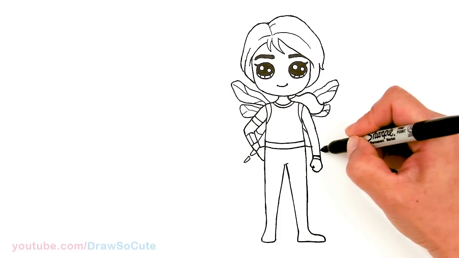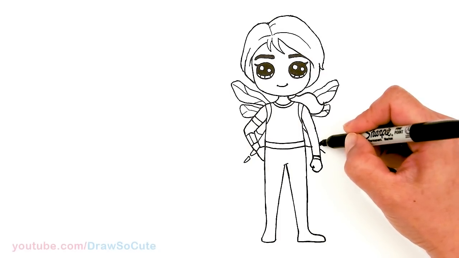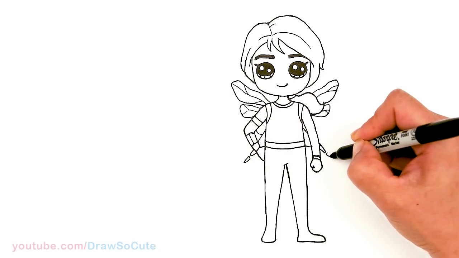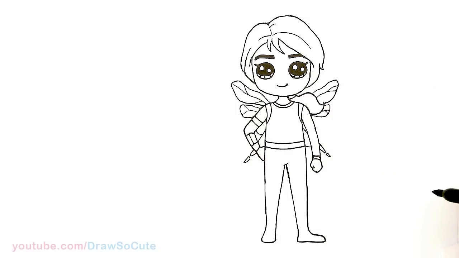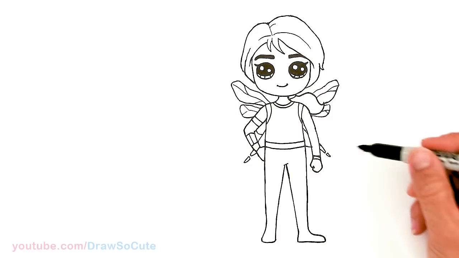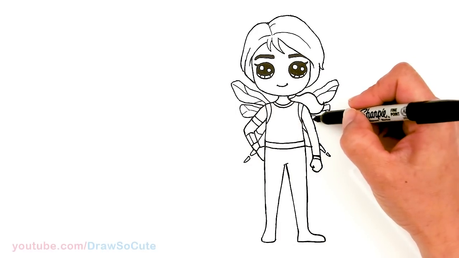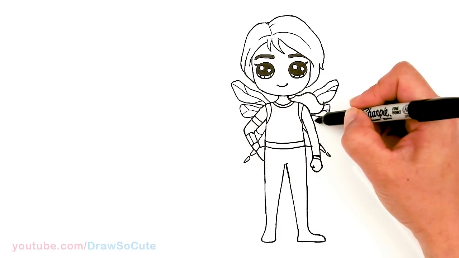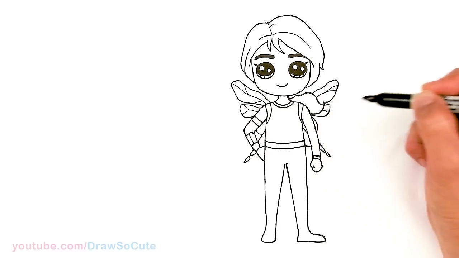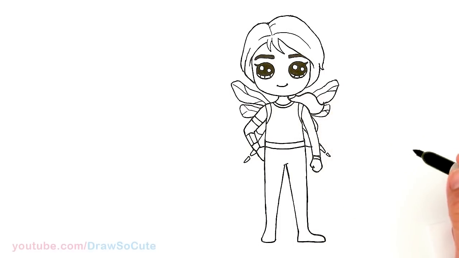You won't see that part, so I'm just going to pop out a little part of the wing right here. There. I hope that looks decent enough. And you know what? I think I might be able to pop out a little piece right here, right? There. Okay, so I'm done with that now.